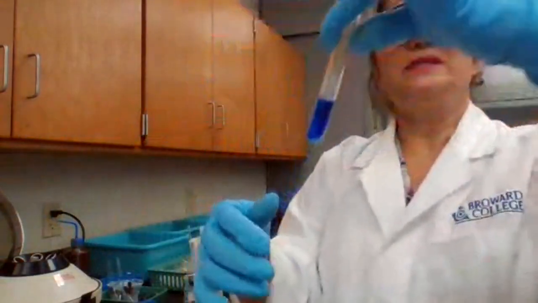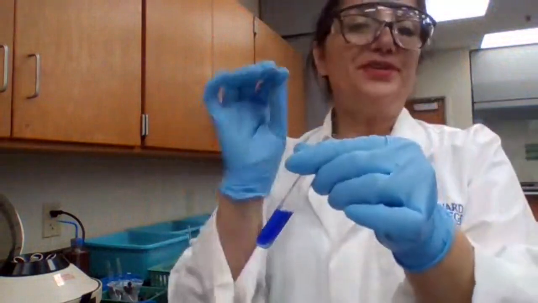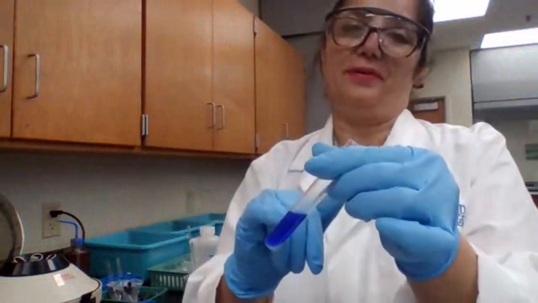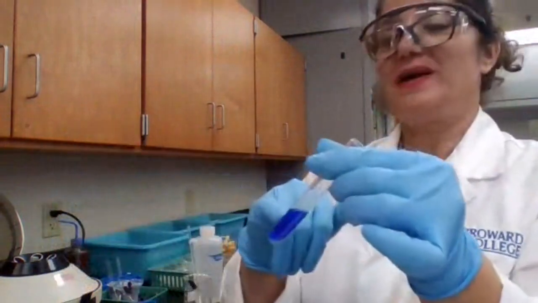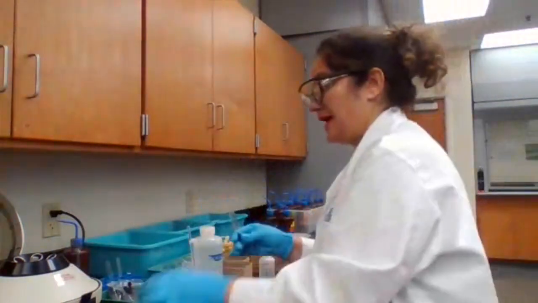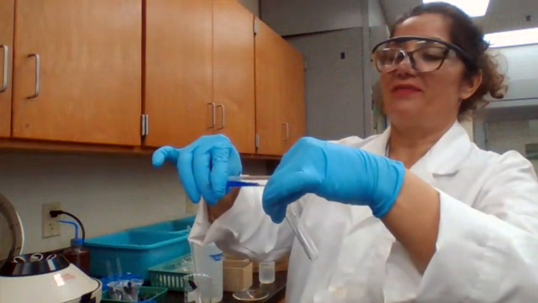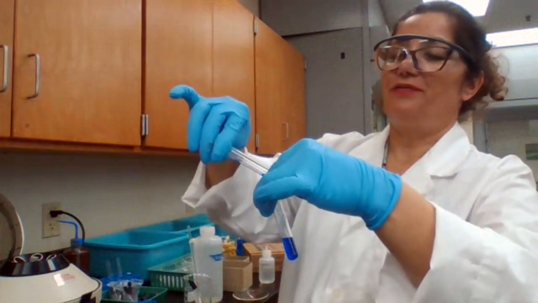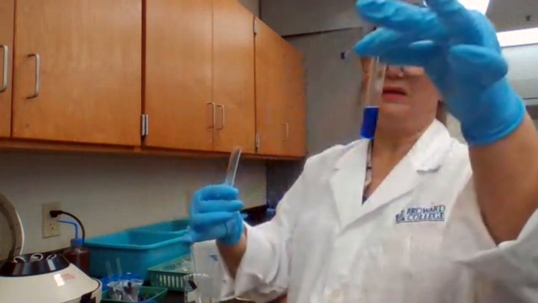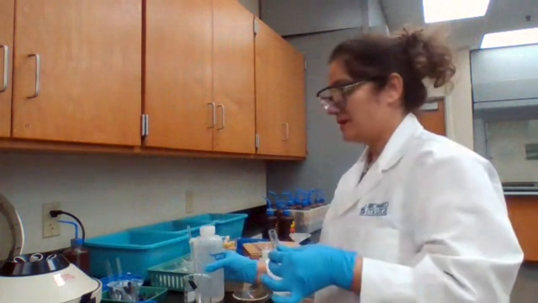Okay, nice deep blue color. That means most likely, 90%, you have copper, but we are not sure yet. So we're going to separate it based on the procedure. We have to separate the liquid and save it for later to prove that we have copper. If for your unknown you get a color like this, most likely you have copper, but we're saving it to confirm later.